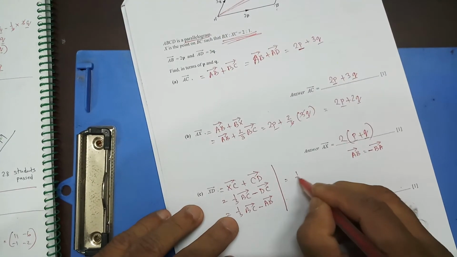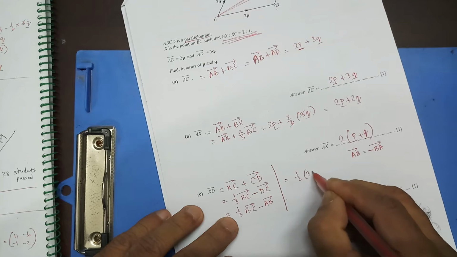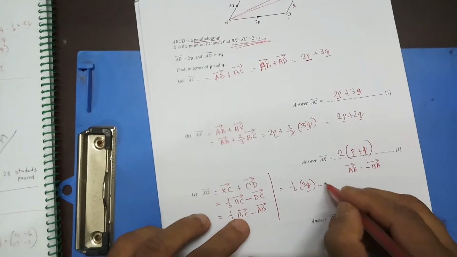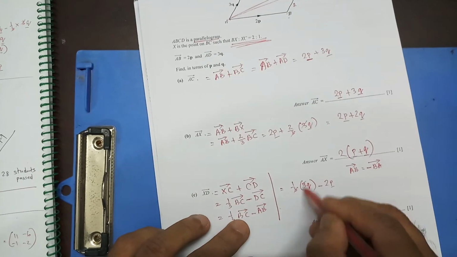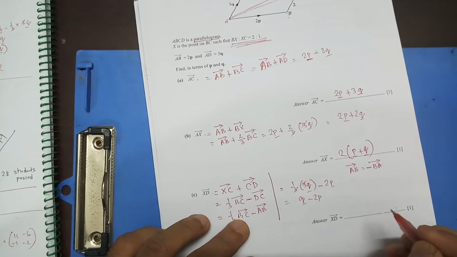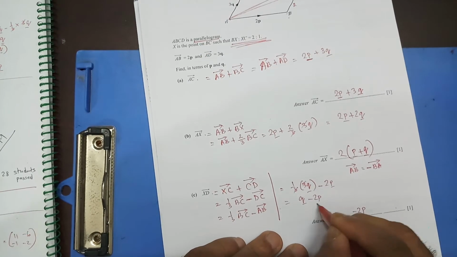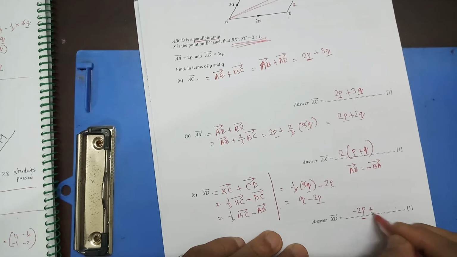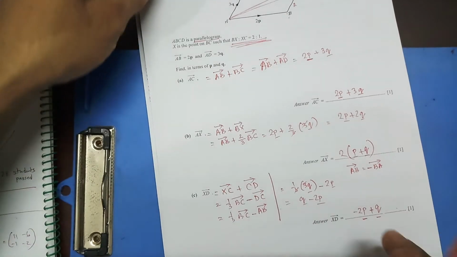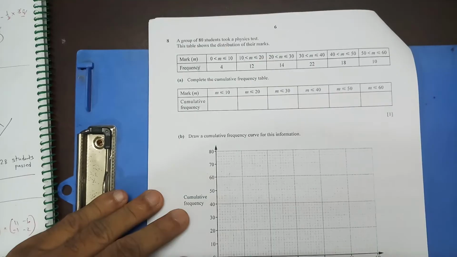So it's going to be 1 by 3 times 3Q minus AB. AB is nothing but 2P. So 3 cross out. So it's going to be Q minus 2P, or you can write down minus 2P plus Q. You can keep it that way, or you can write down this way. Okay, so that's done, number 7.